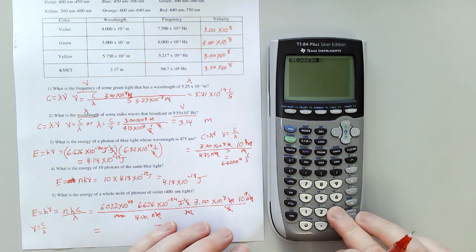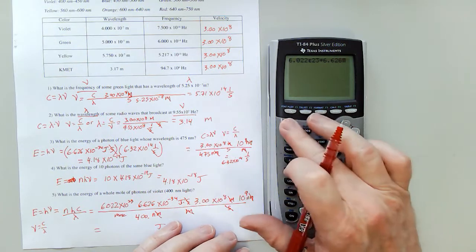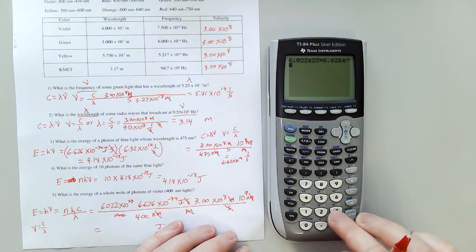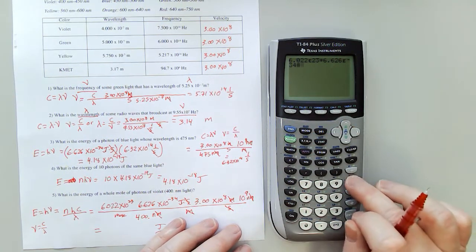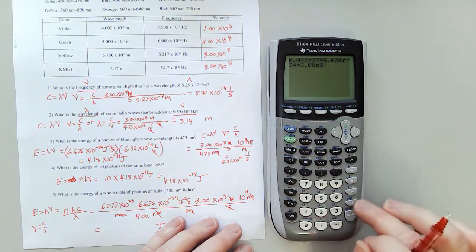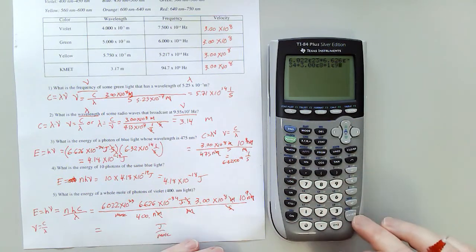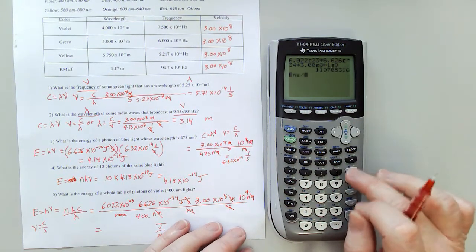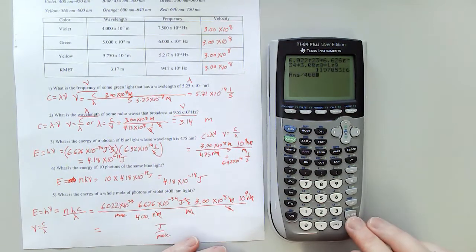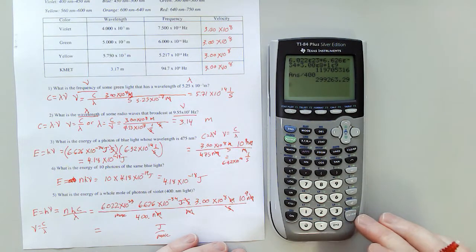6.022 EE 23 multiplied by 6.626 EE negative 34 multiplied by 3.00 EE 8th multiplied by 1 EE 9th, divided by 400 equals, okay, so 299,263.